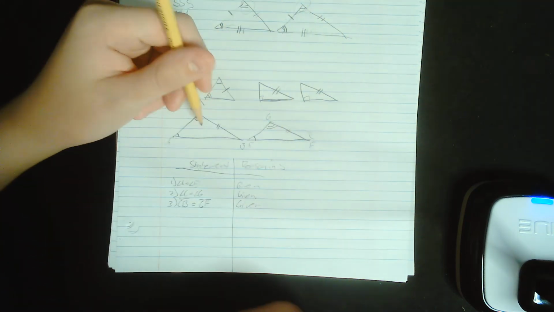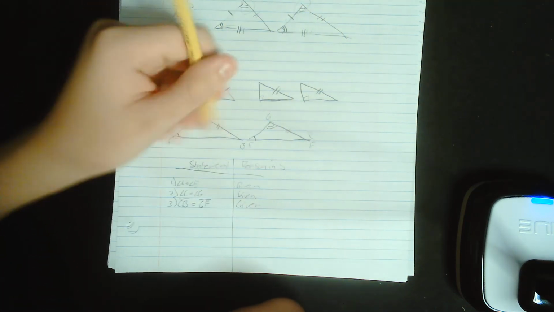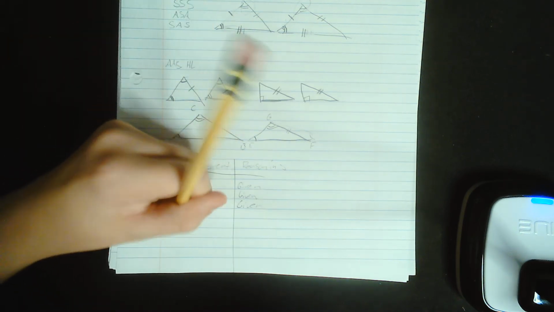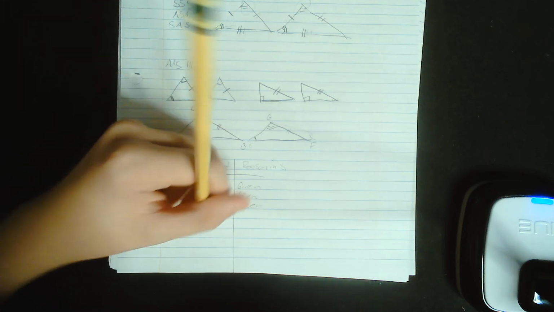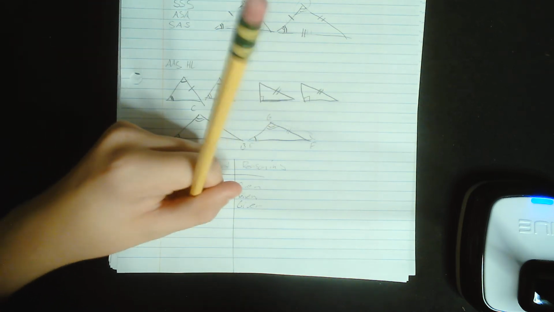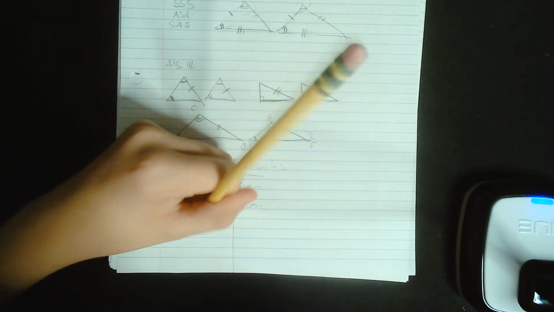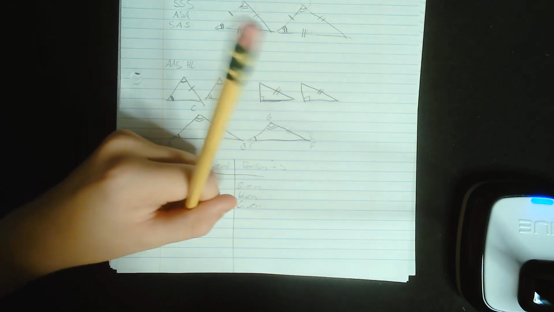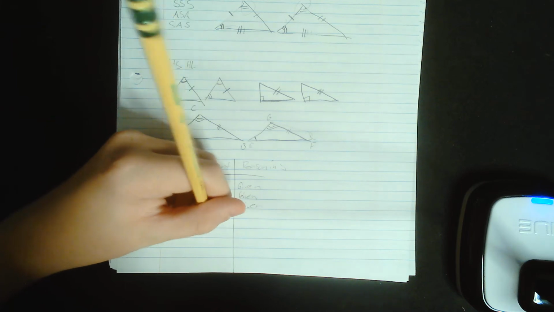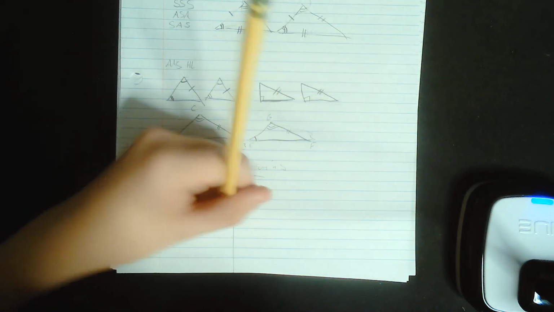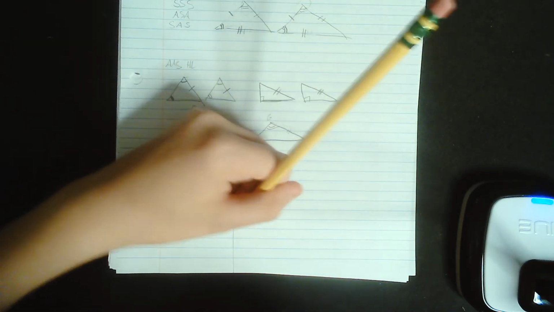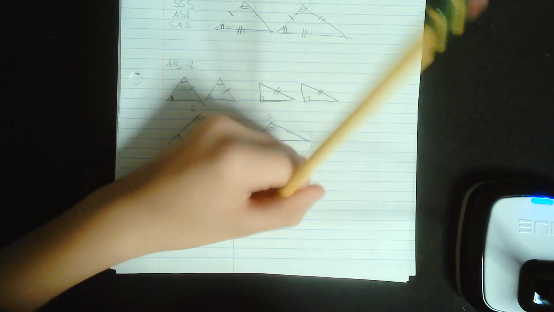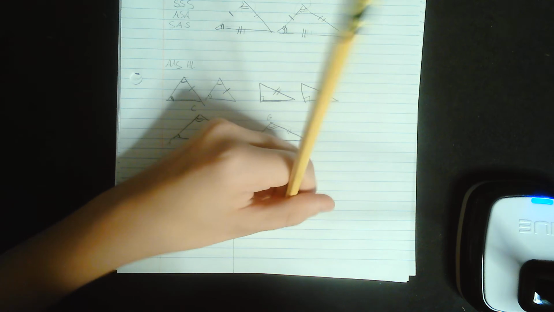Now we know that all three angles of a triangle have to add up to 180. So that's going to be our reasoning for steps 4 and 5. We know that angle A plus angle B plus angle C is 180 degrees. And we know that angle E plus angle F plus angle G equals 180 degrees. And your reason is that triangle angles add to 180.